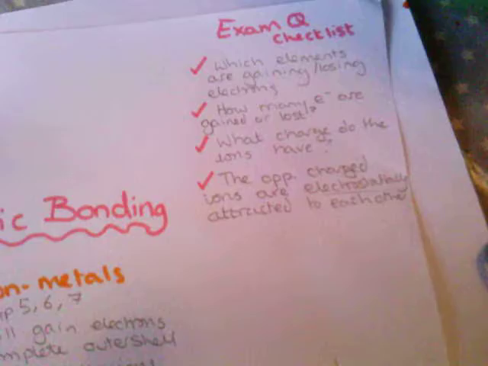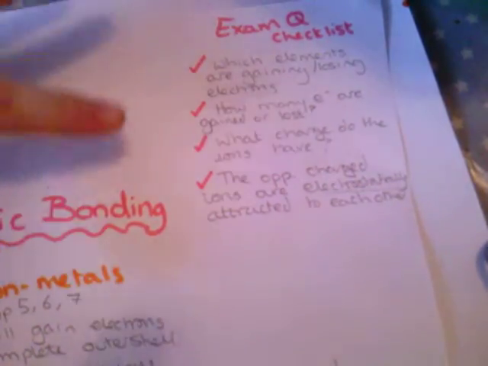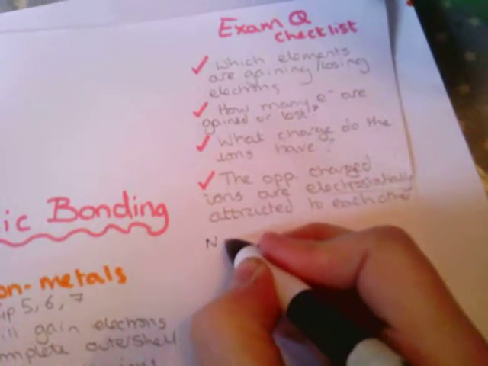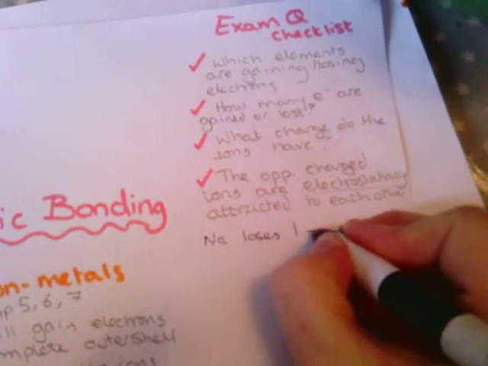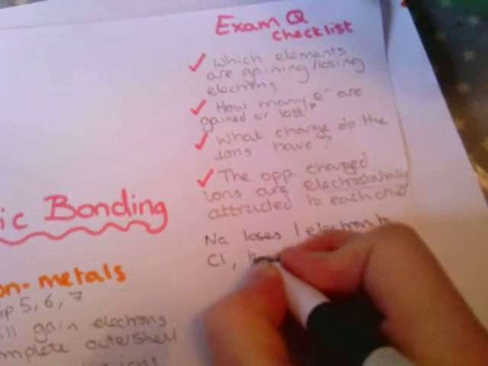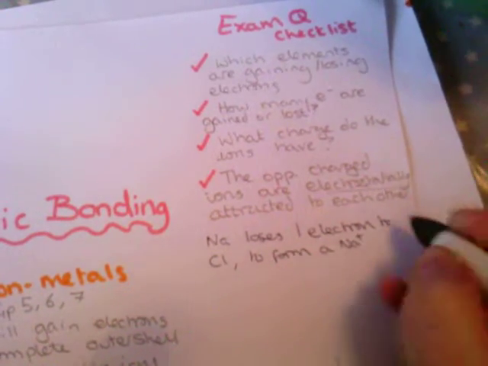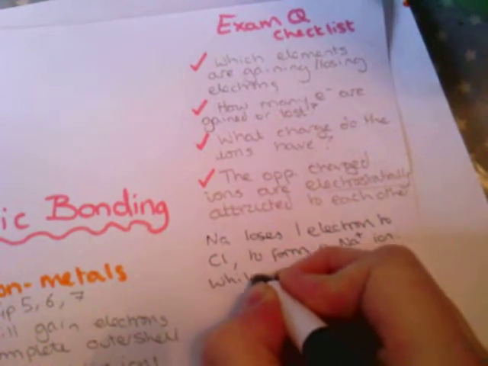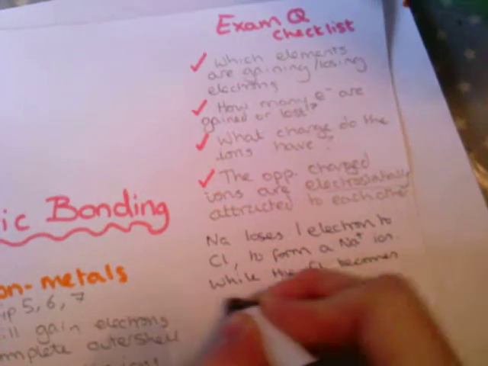And it's not actually a lengthy way to write this, because all we'd have to say is that sodium loses 1 electron to chlorine to form a Na+ sodium ion, while the chlorine becomes a Cl- ion. They are electrostatically attracted.